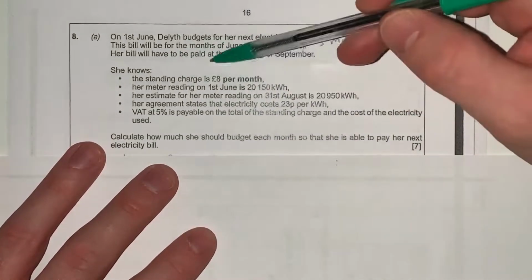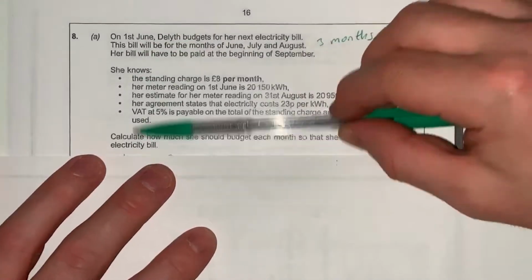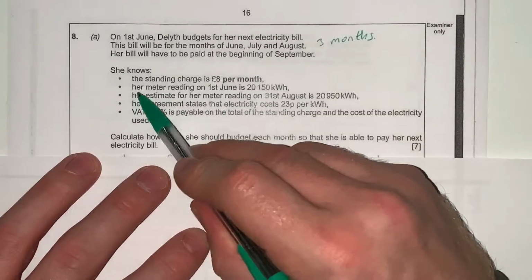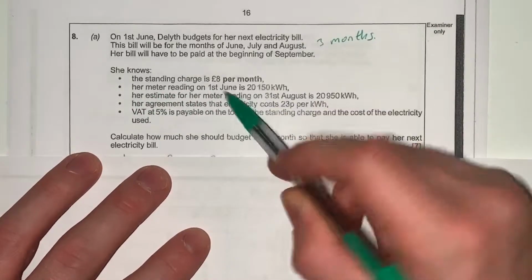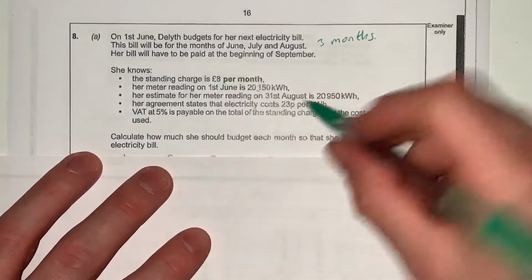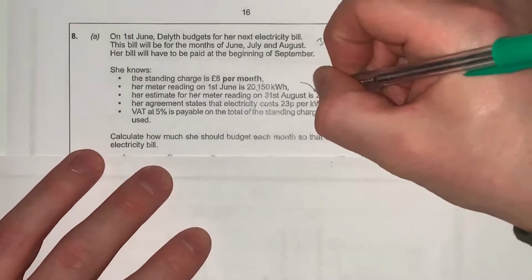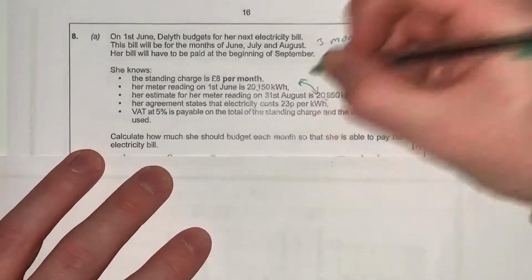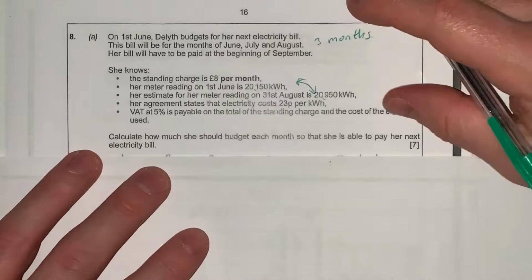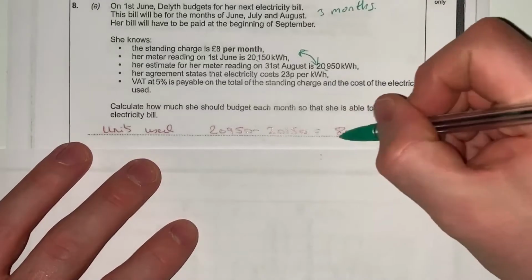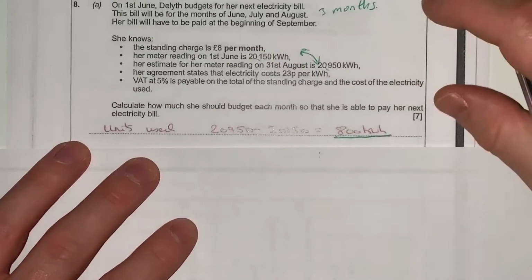Her standing charge is £8. So we've got all this information here. All we're going to do is work our way through it. Calculate how much she should budget. What you know is her meter reading is now 20,150. She's estimating her meter reading is going to be 20,950. So you've got to start by finding the gap between them two to find out how many units are used. So I'd subtract the two, and that tells me that 800 units of electricity are going to be used.